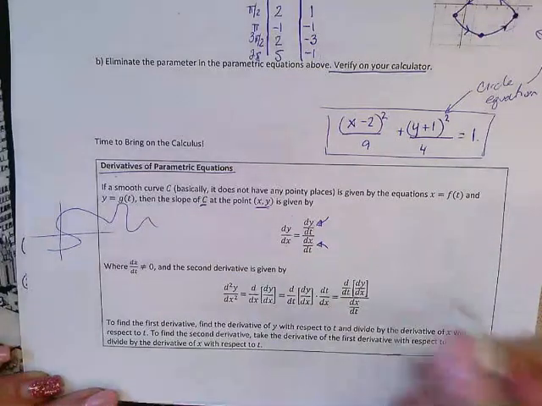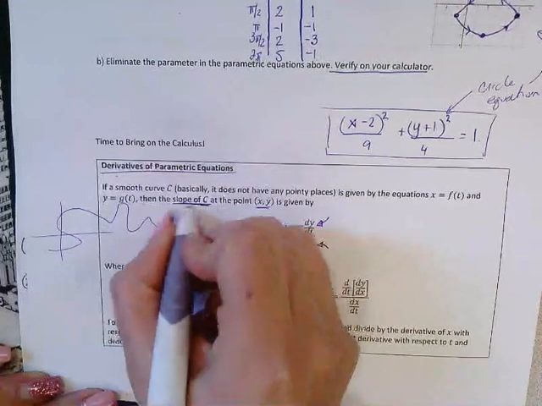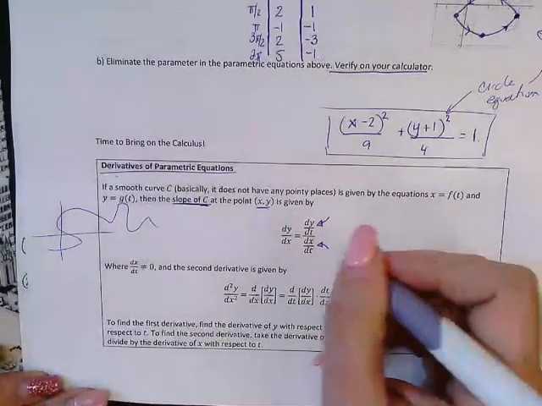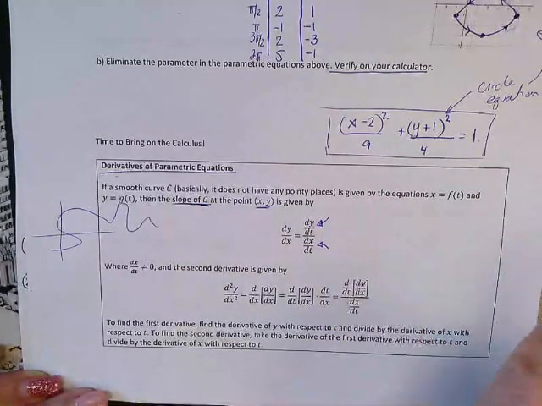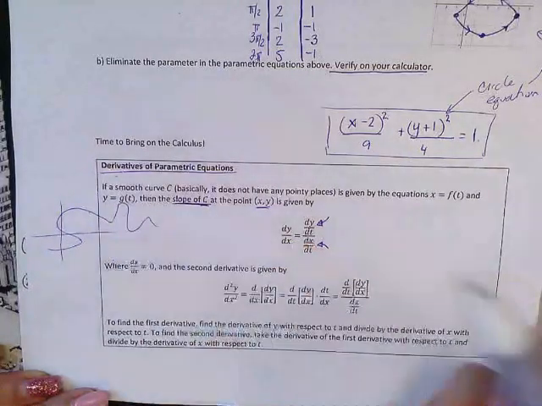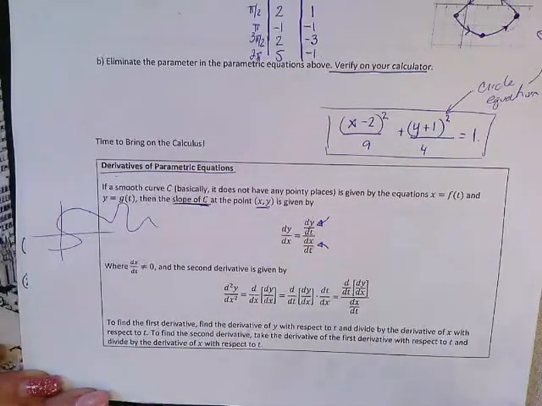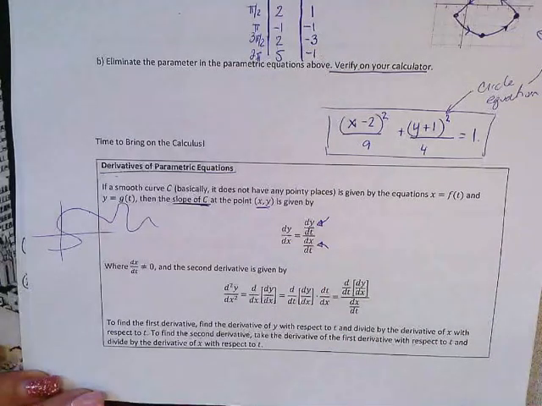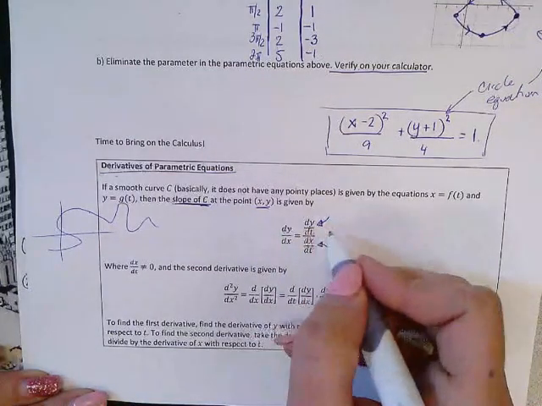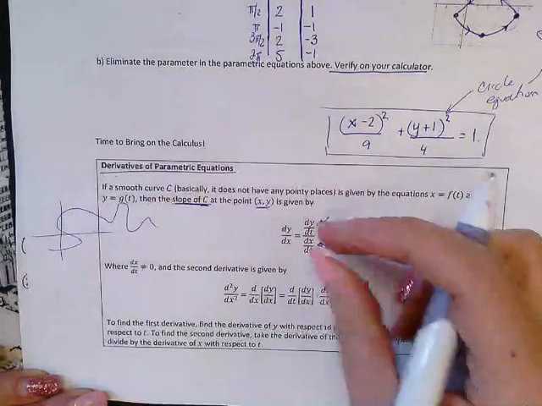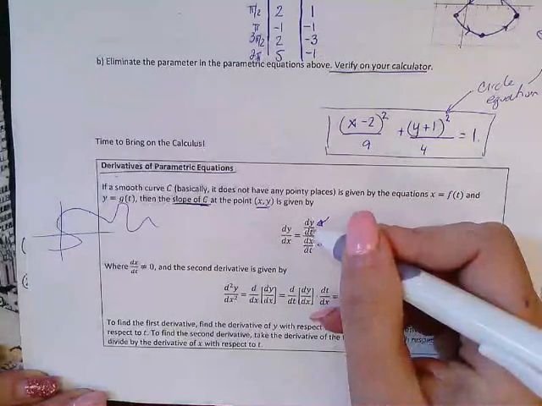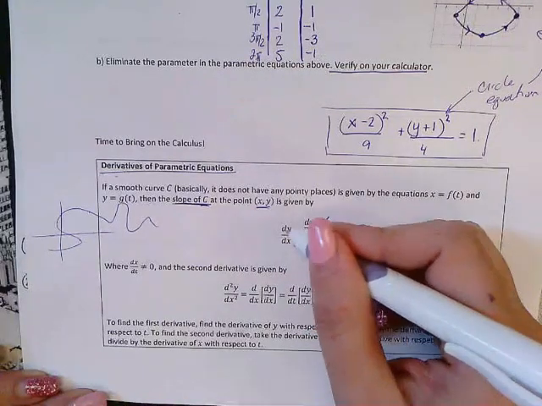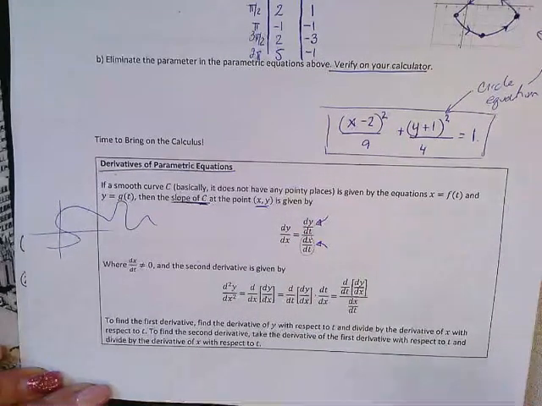Okay? So this is the slope of C. This is going to be the slope of your tangent line at a point C of a parametric equation. So nothing different. The only thing that's different is that now we are taking derivatives of two separate equations. And the reason why these two are equal is, think about it, if we had these two equations but we wanted to simplify an ugly fraction, we would flip the bottom guy and multiply, and you'd end up with dy over dx.